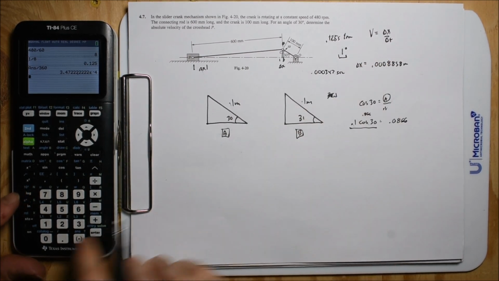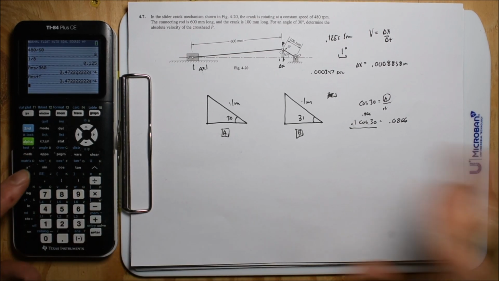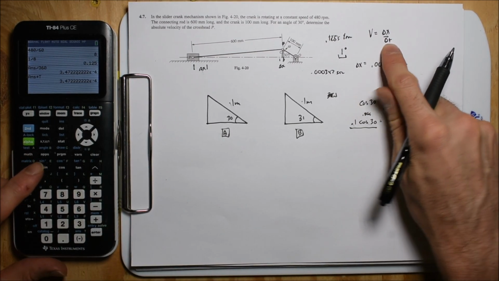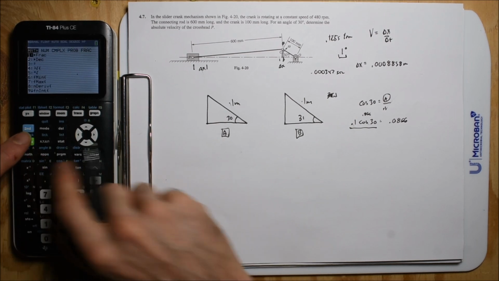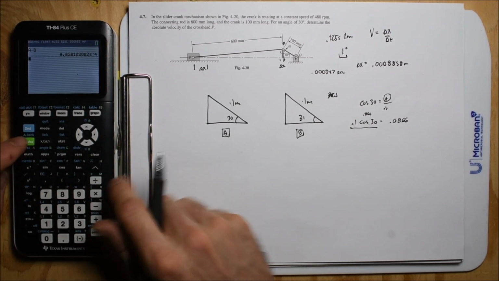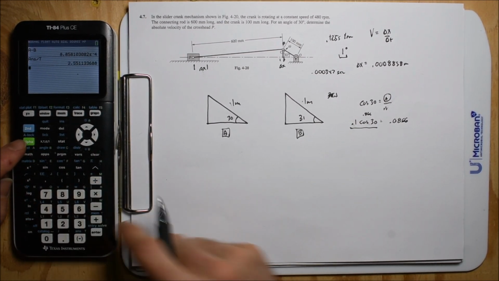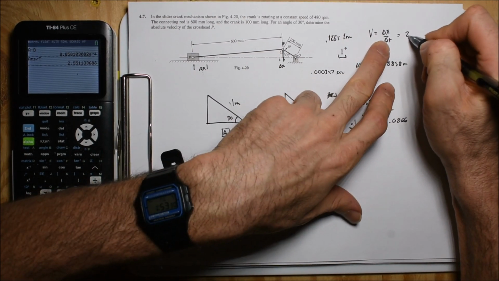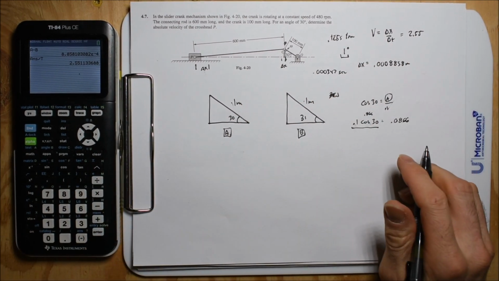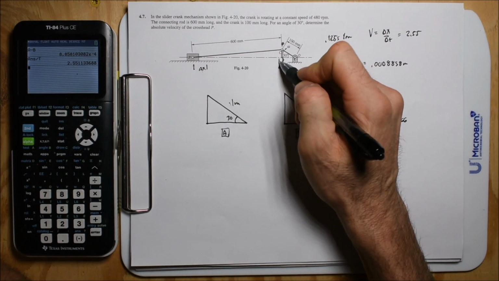0.000347 seconds. Okay, store that as alpha t. Cool. So now we have change in x, alpha. So we got alpha a minus alpha b. That's our change in x divided by t. And now we got our velocity is 2.55. All right, hell yeah. So we found our velocity.